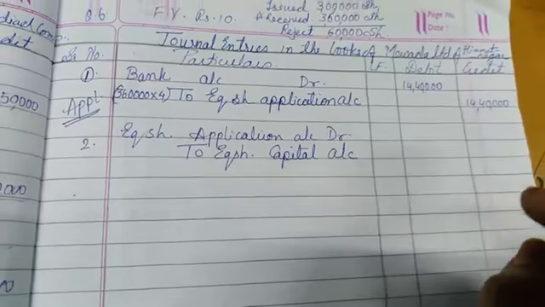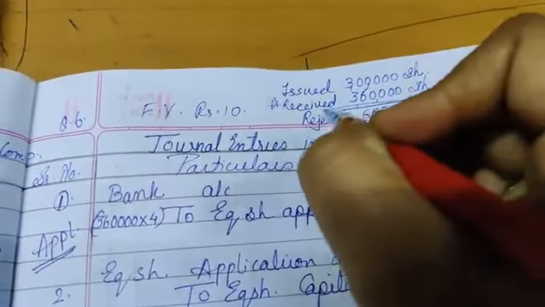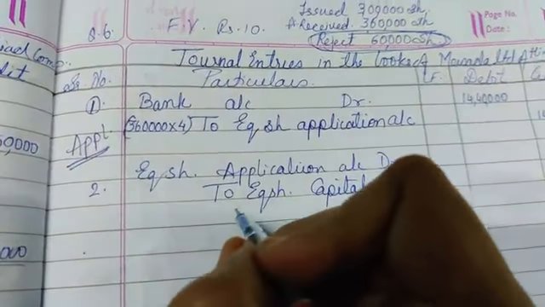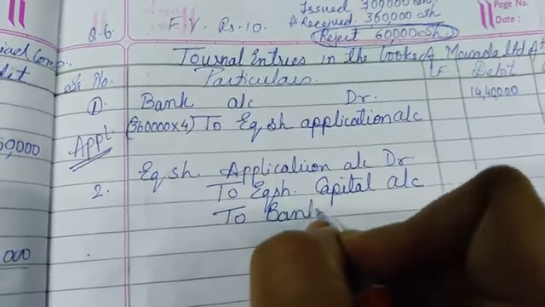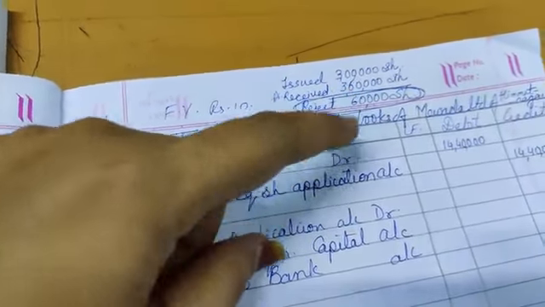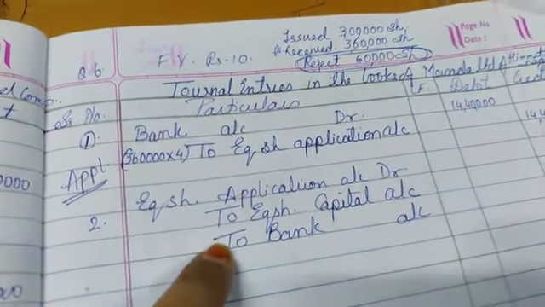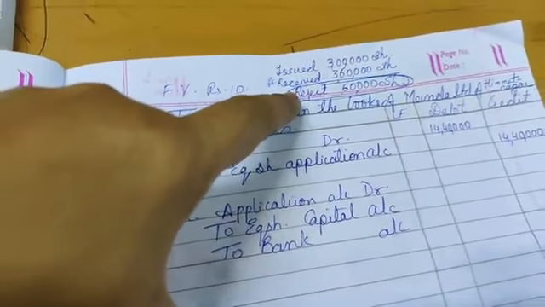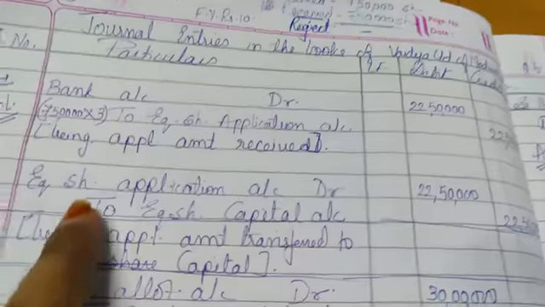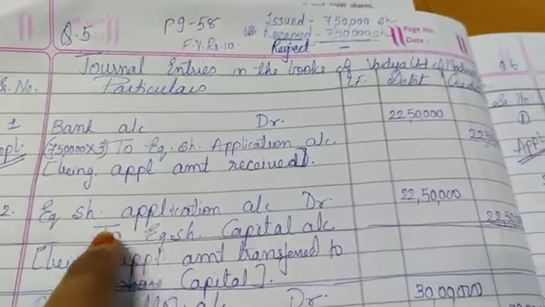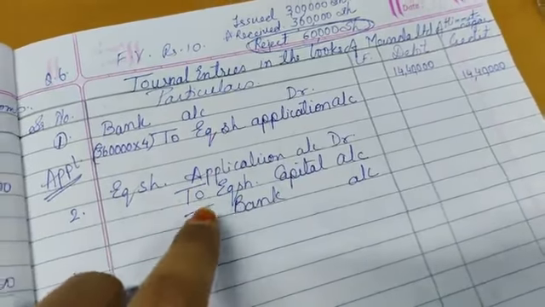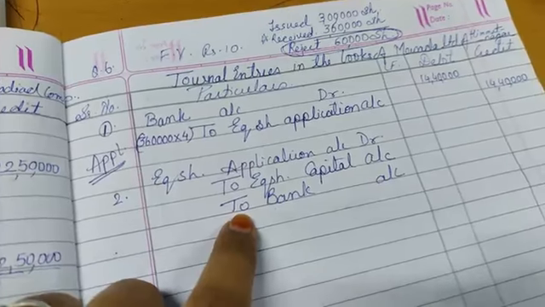See, now here one difference you have to remember: whenever there are rejected shares, on entry number 2 you have to also credit to bank account, because you have to reject. See, when bank account is debited, now for 60,000 shares you have to pay back the amount to the shareholder. So here it will be credited. Whenever there is rejection, only then you will add this in entry number 2, otherwise you will not write bank account. Here we have only written equity share application to equity share capital, and as there are rejected shares in this sum, here bank account will be added.